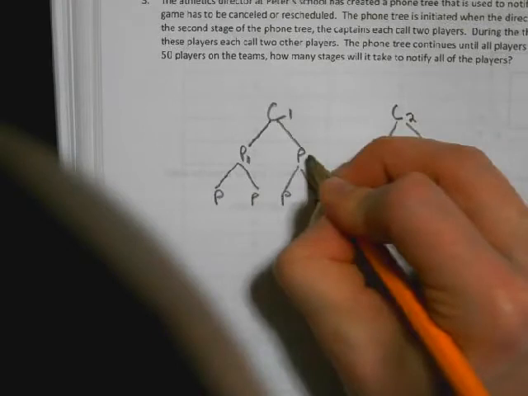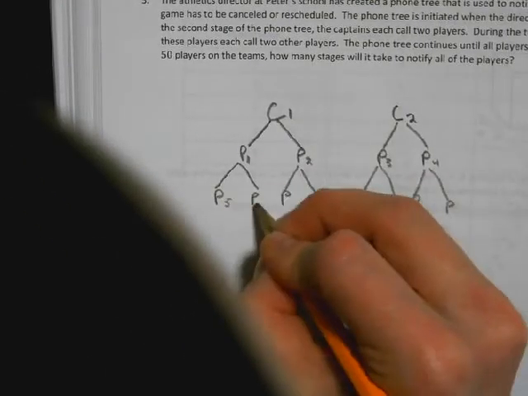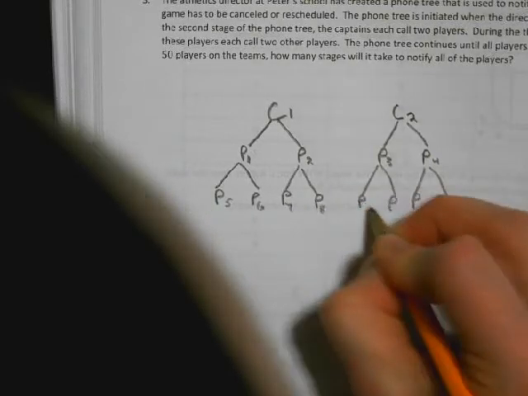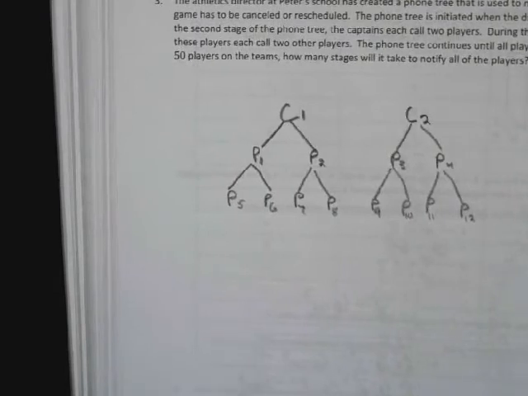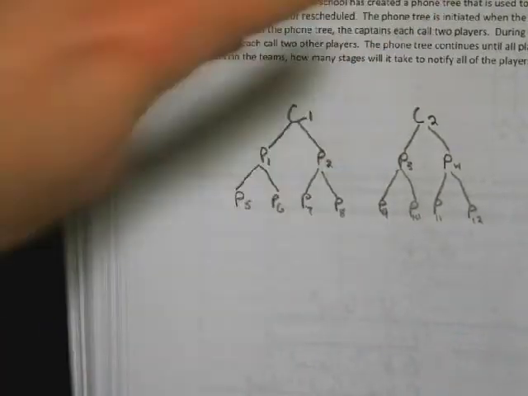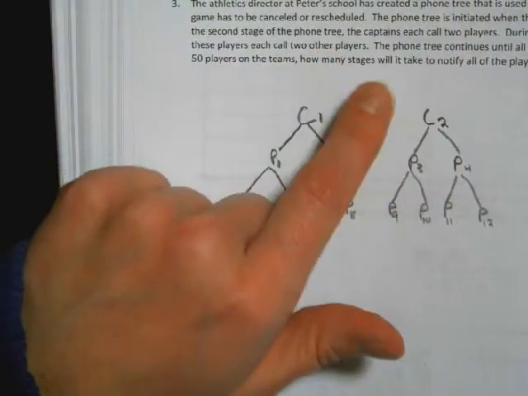During the third stage of the phone tree, these players each call two other players. So this is player 1, 2, 3, 4, 5, 6, 7, 8, 9, 10, 11, 12. And the phone tree continues until everyone has been notified. If there are 50 players on the team, how many stages will it take to notify all the players?